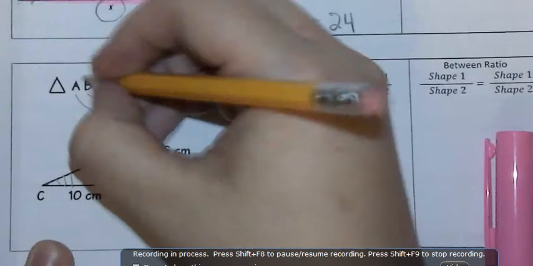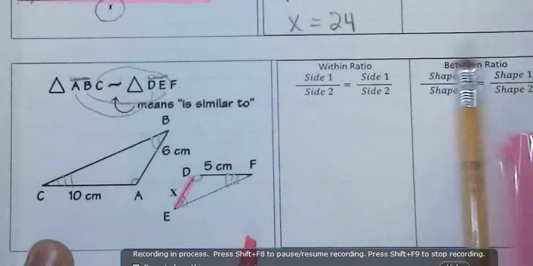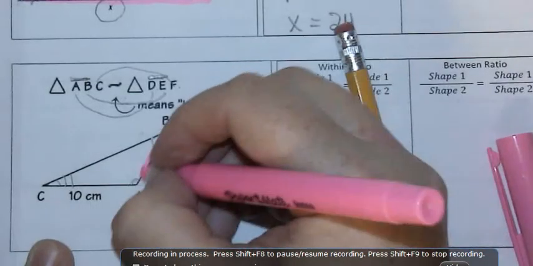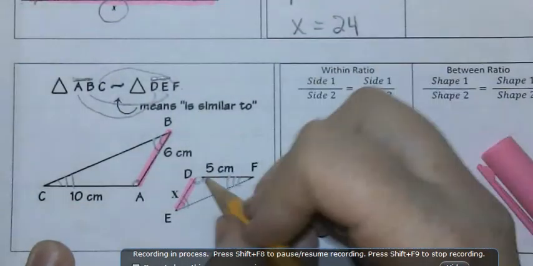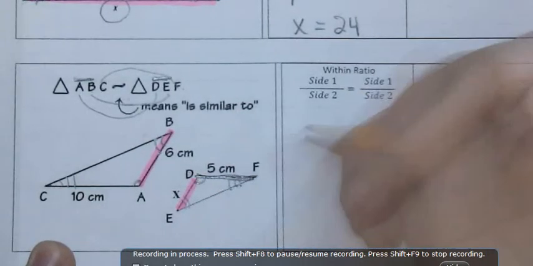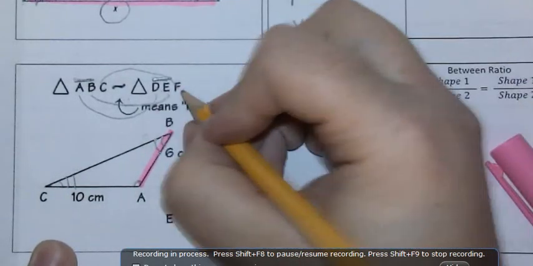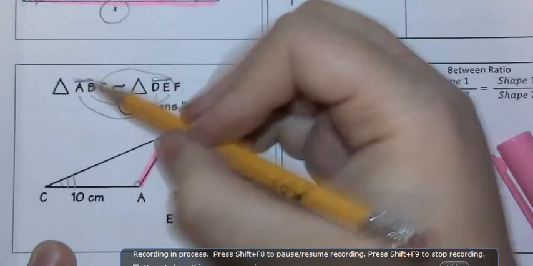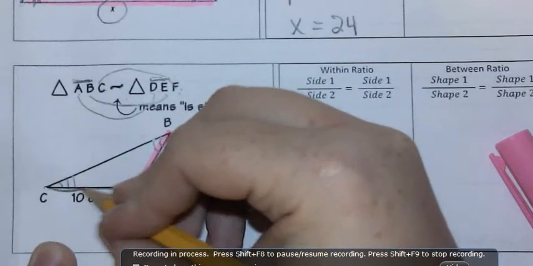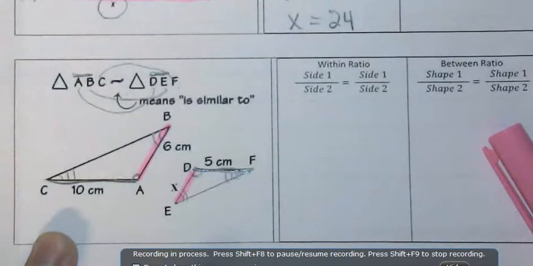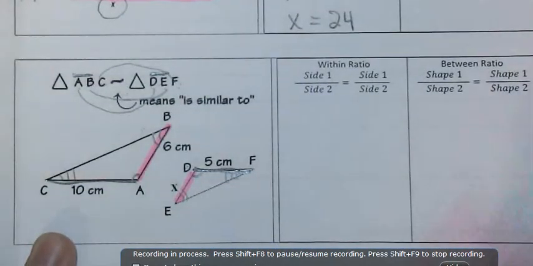Well, A to B would correspond. And then we need to do D to F, so the side that corresponds would be A to C. Okay, so now we have enough information.